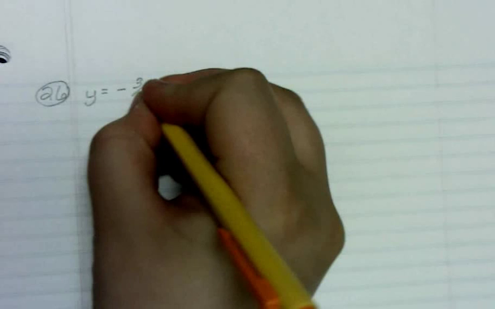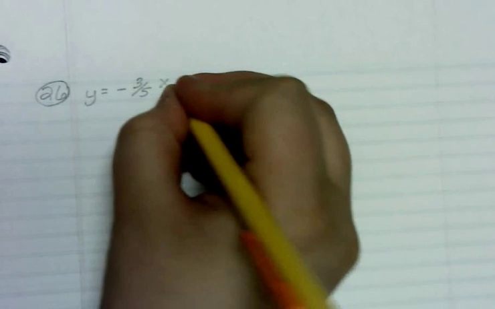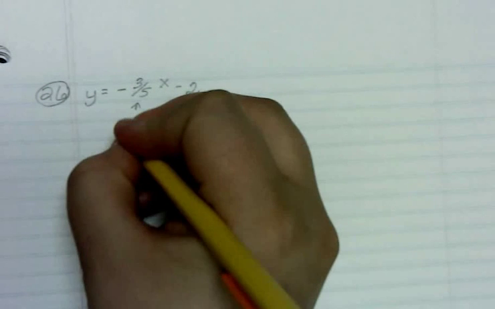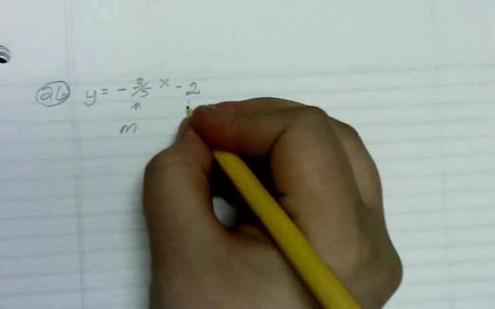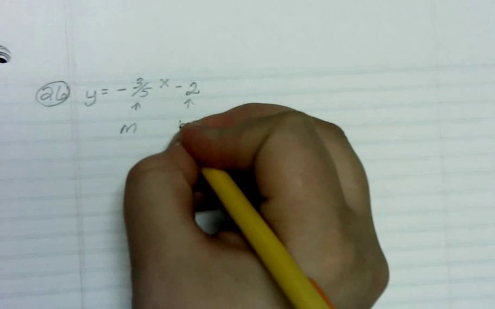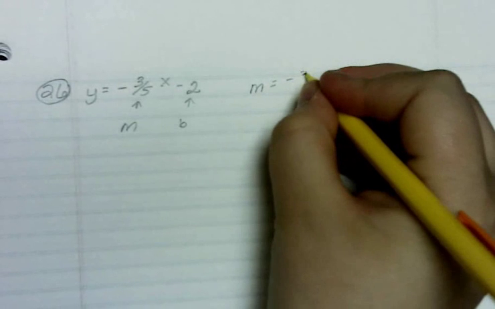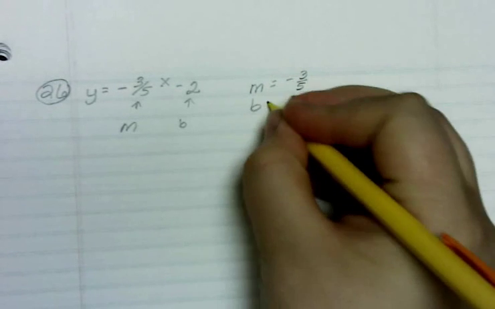Okay, so let's look at the last problem in this objective. So this is number 26. I have y equals negative 3 over 5x minus 2. So negative 3 over 5 is my m, negative 2 would be my b. So we would write this as m equals negative 3 over 5, b equals negative 2.